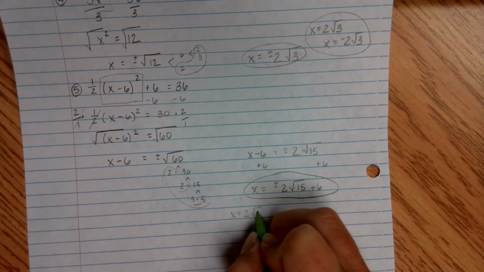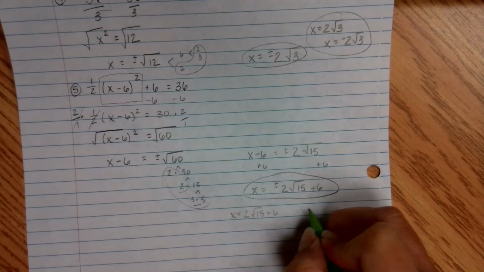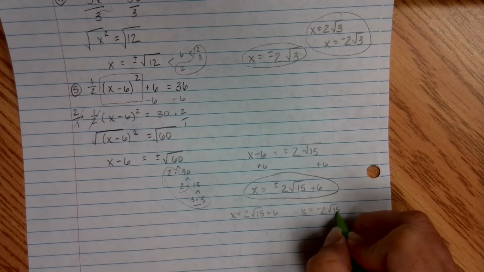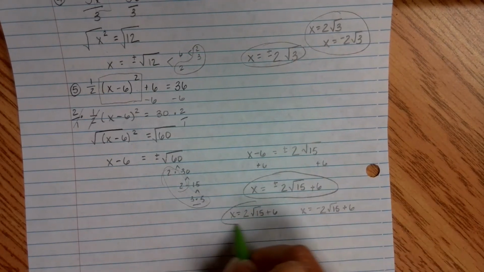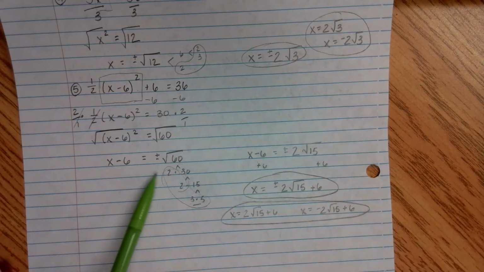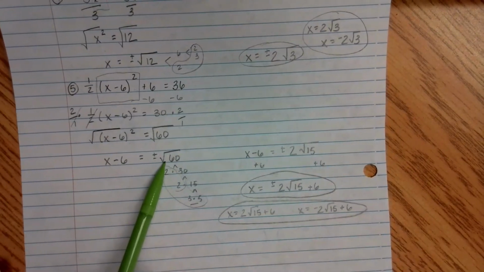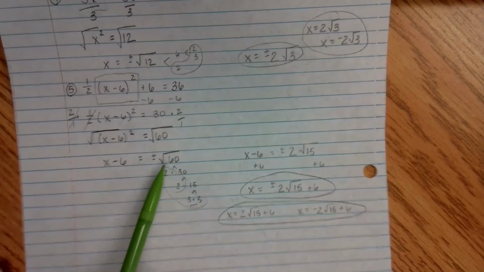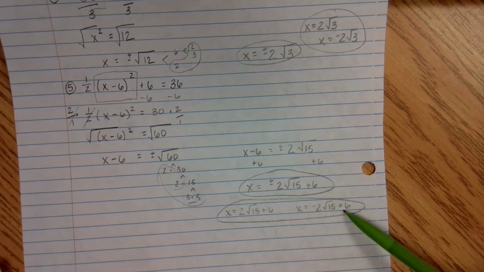Or I can do 2 root 15 plus 6, and I can do a negative 2 root 15 plus 6. So the one that has the positive and the negative is the number that came specifically from my radical sign, and then the 6, like I have to add it to the other side, so the 6 always stays positive.